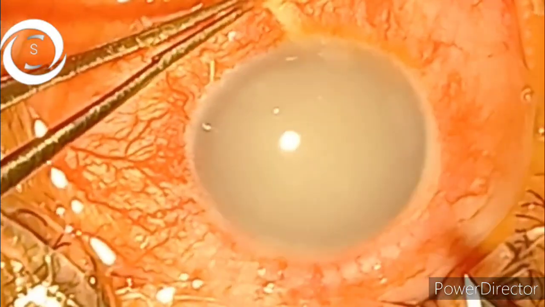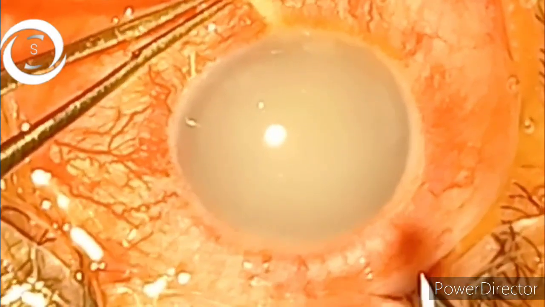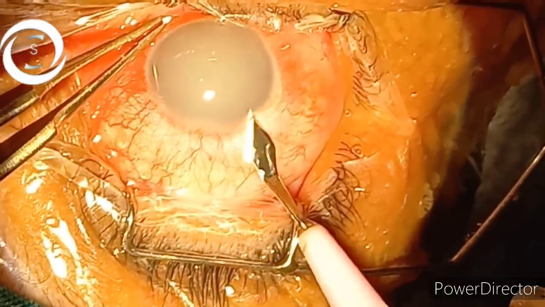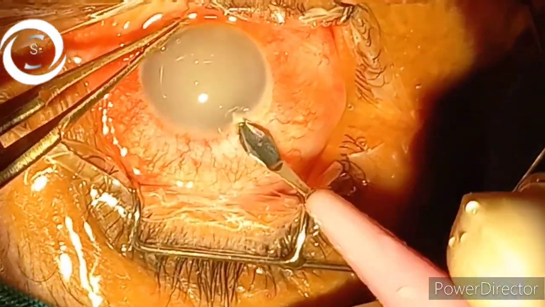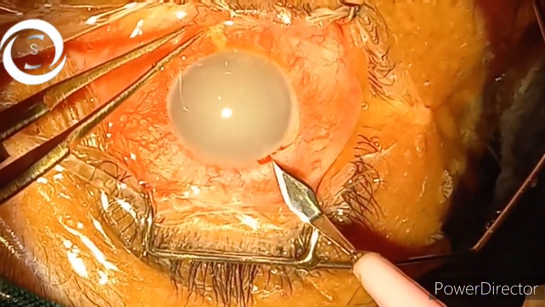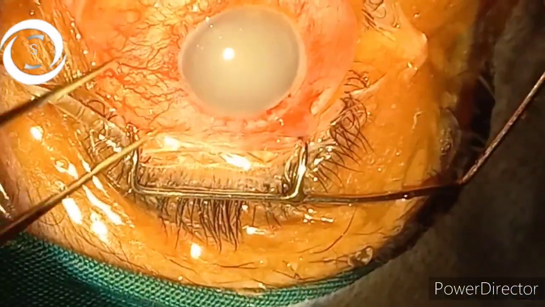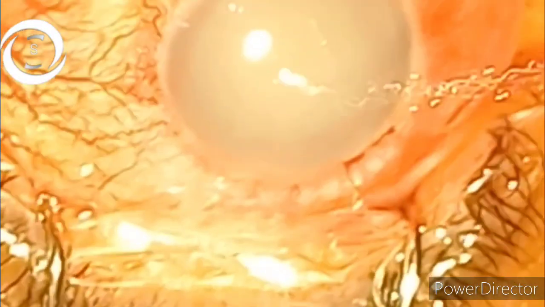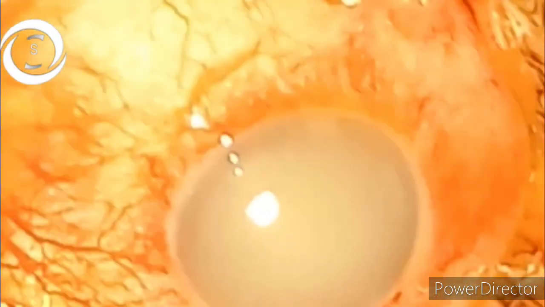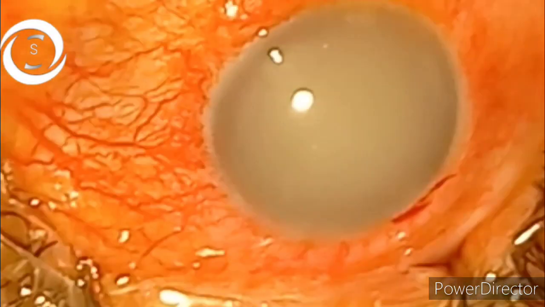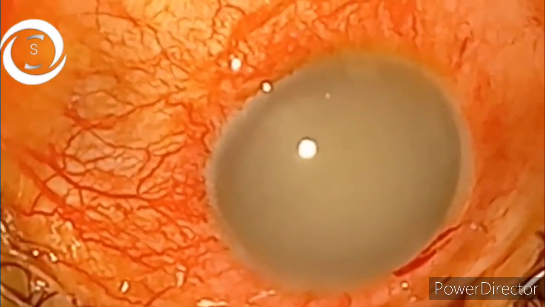I have a complete video of the surgery. Here I am just showing you glimpses of the surgery, that when you enter into the anterior chamber and perform irrigation aspiration, all the anterior lens matter which has escaped the capsule can be removed.